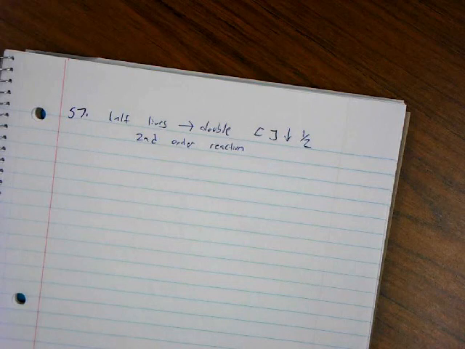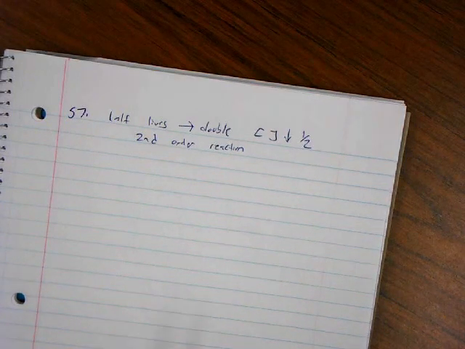I think you're talking about rate. So look at your whole sheet, the whole sheet with the half-lives. That's what I would have done to figure out that it's second order.